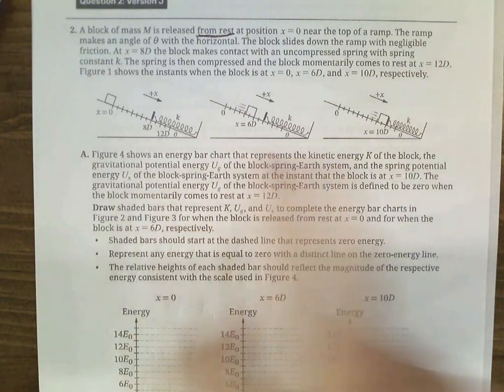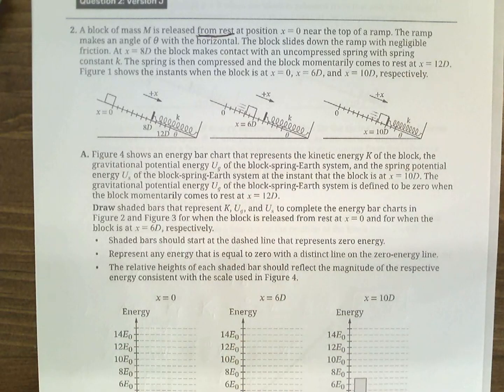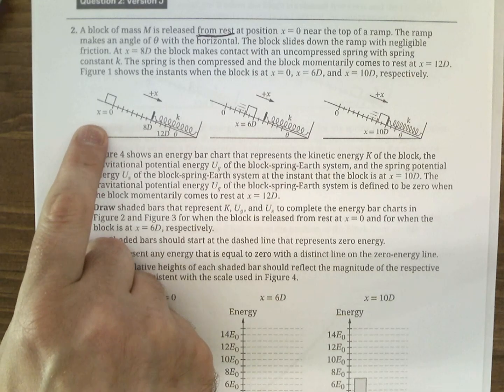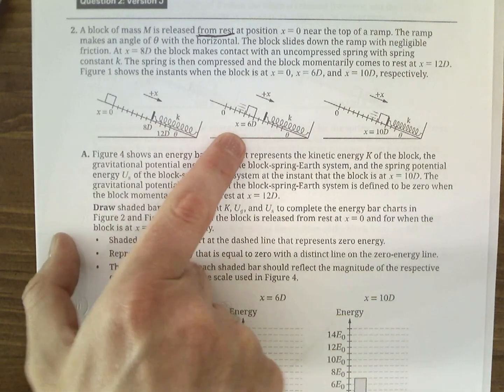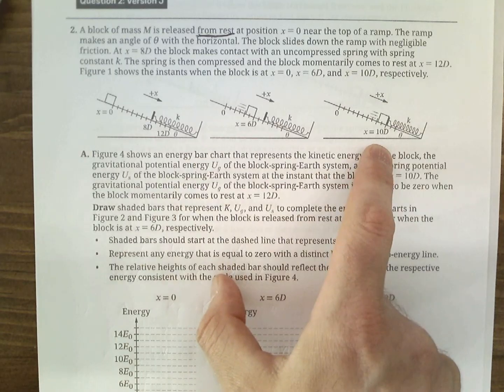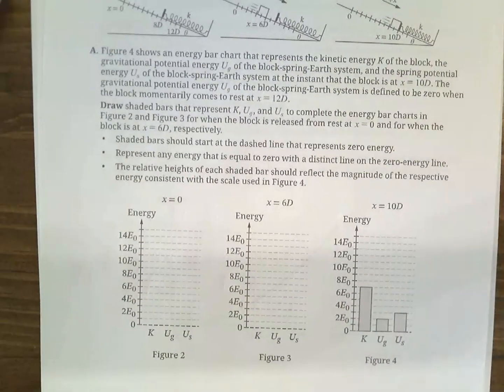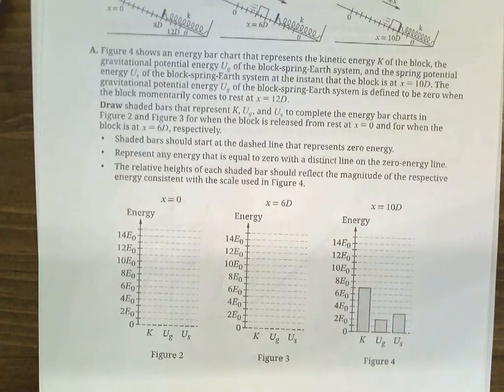And we're shown some important milestones along that journey here: when the block starts at its position at the top at 0, when it's 6d down, and when it's 10d down. Figure 4, which is down here, shows an energy bar chart representing the kinetic energy of the block, gravitational potential energy UG, and the spring potential energy US, at the point where the block is at 10d.